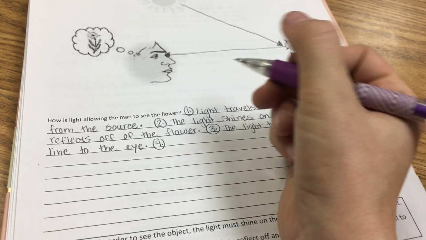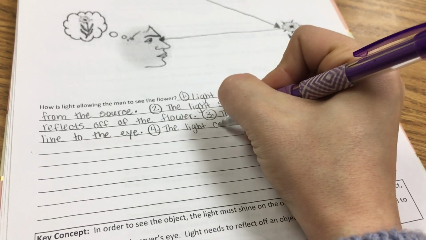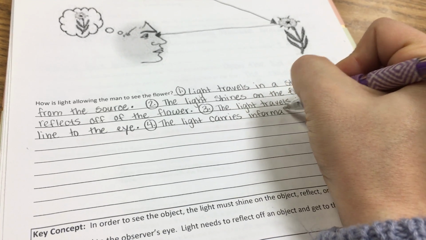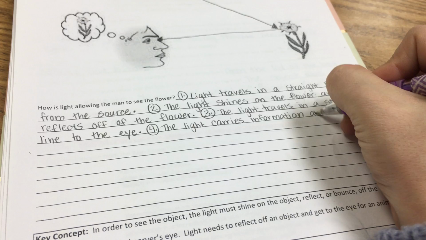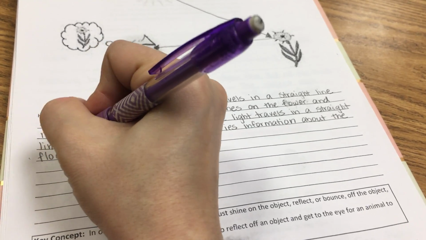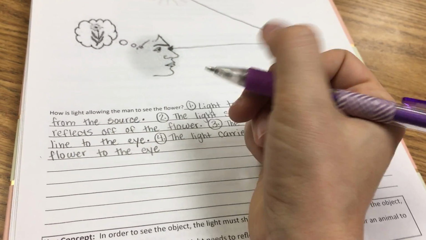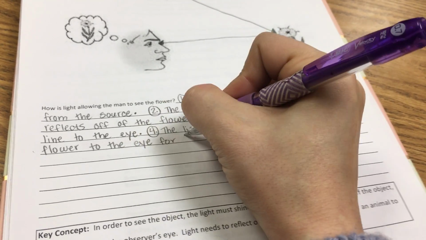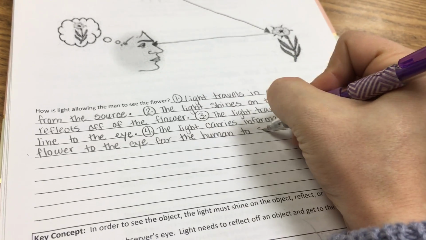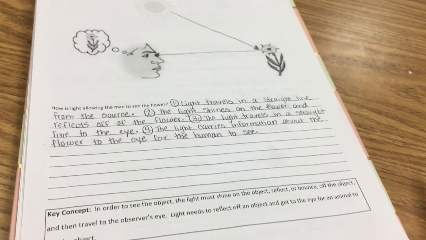So 4, the light carries information about the flower to the eye for the human to see. So those are the only 4 steps of how light travels.